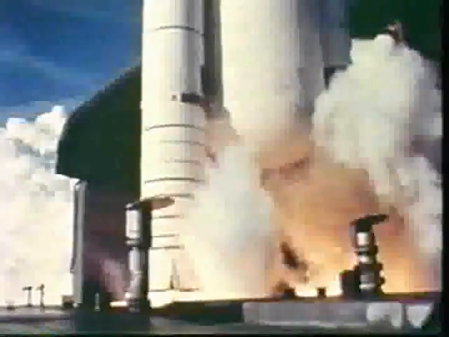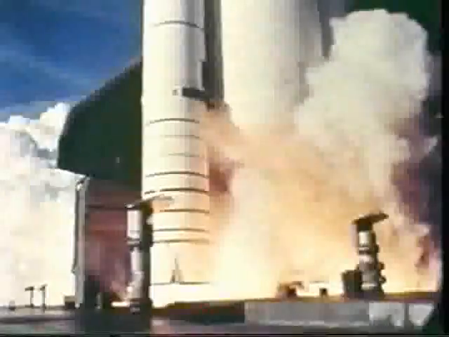1, 0, liftoff. Liftoff of Discovery as the first flight to retrieve and return satellites from space.